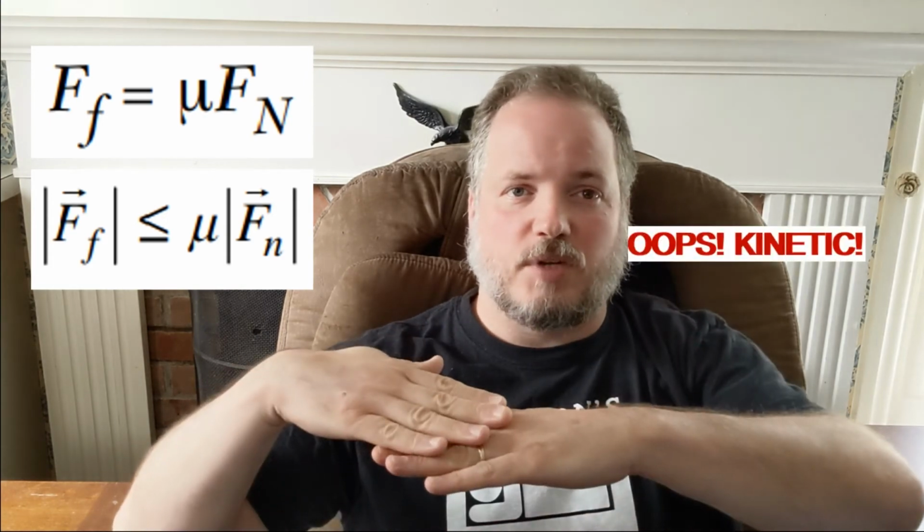So here's the deal. Static friction and kinetic friction are a little different. If the two things are sliding, that less than or equal to is equal to. The amount of static friction between two objects depends on the normal force and the coefficient, and that's it.